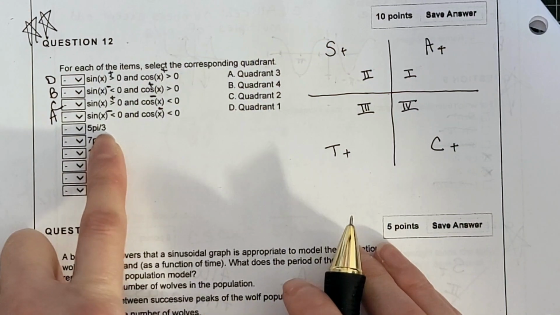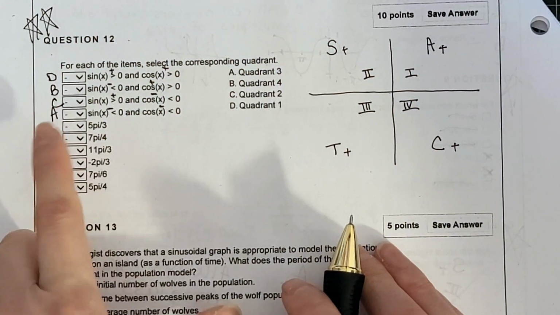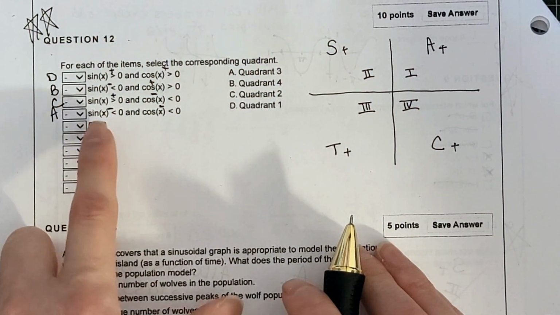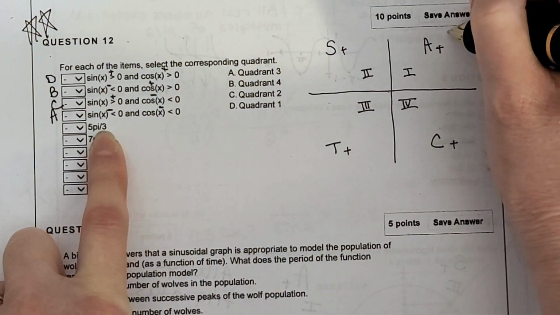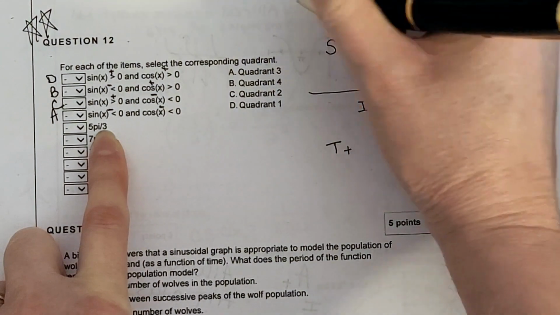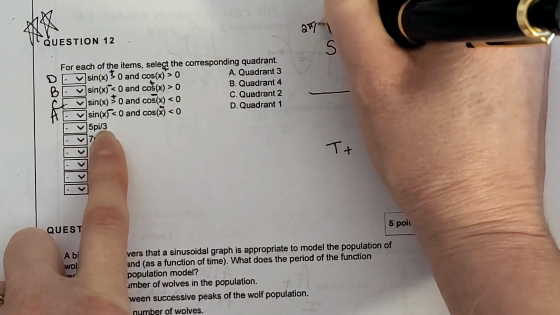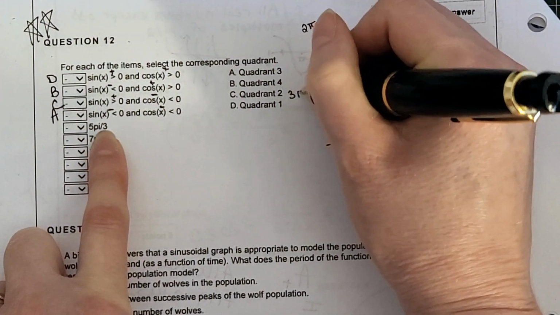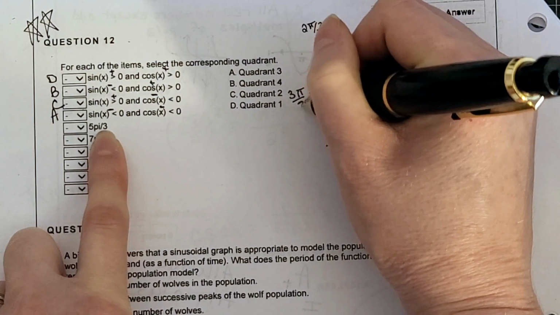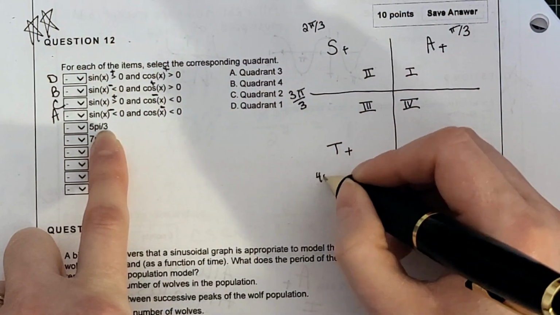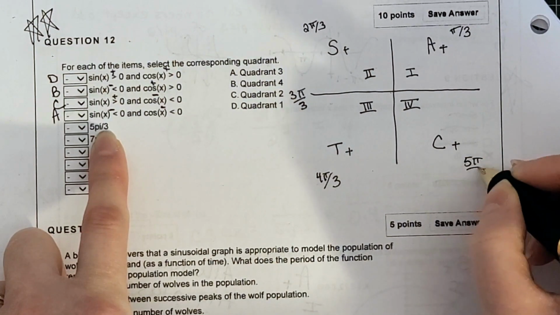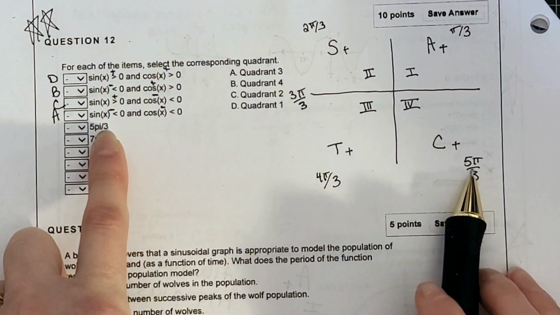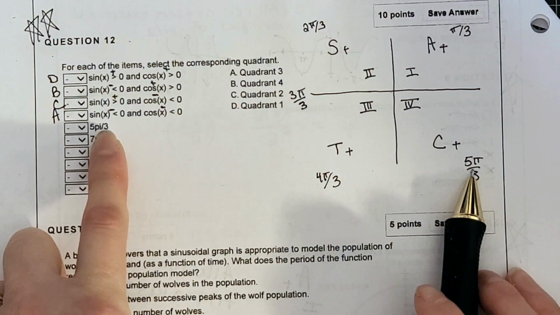Okay, now let's see if I can count better this time. So 5 pi over 3, that would be with 60 degrees. So this would be pi over 3, 2 pi over 3, 3 pi over 3, 4 pi over 3, and 5 pi over 3. All right, so that would be quadrant 4, which would be B.